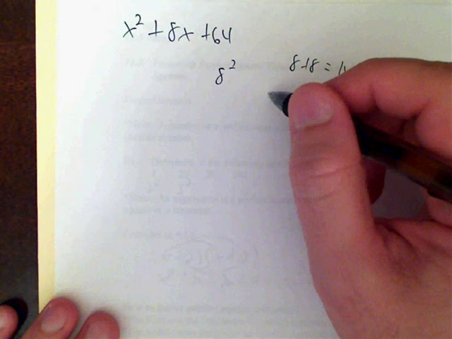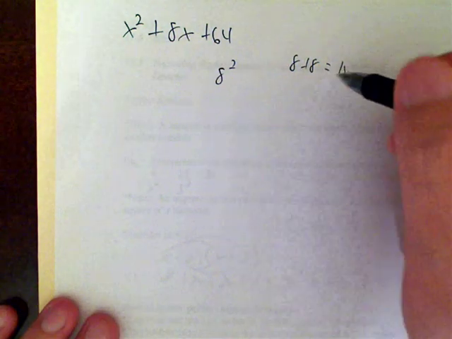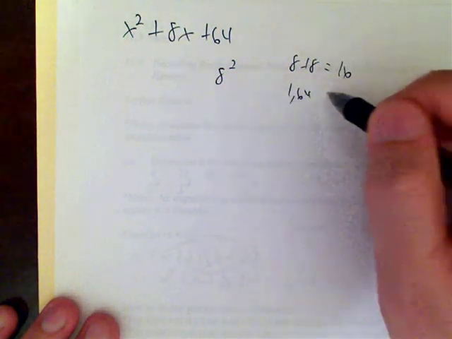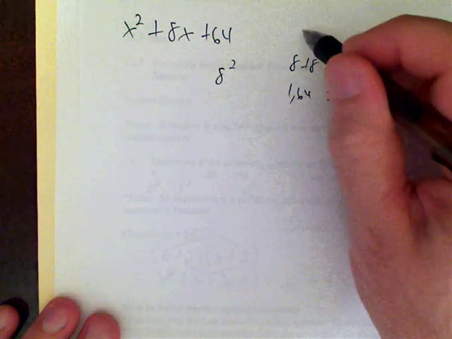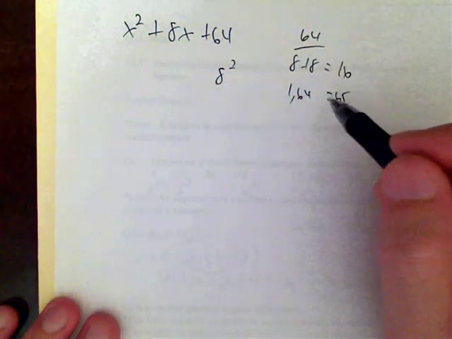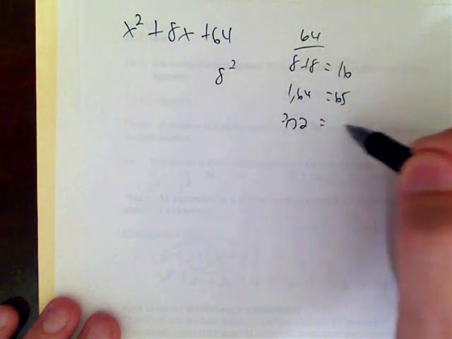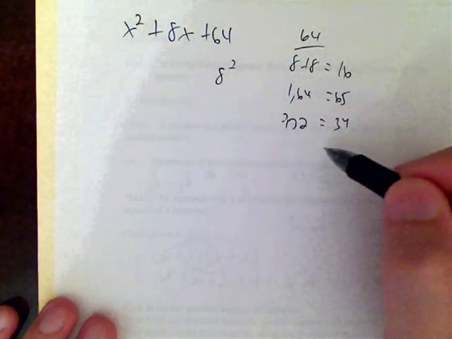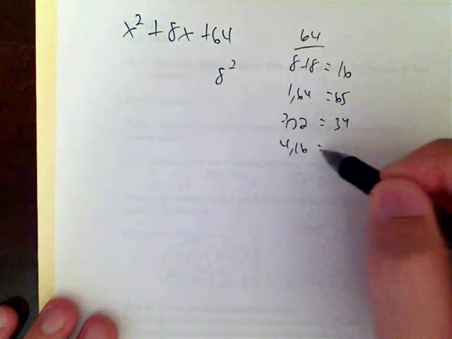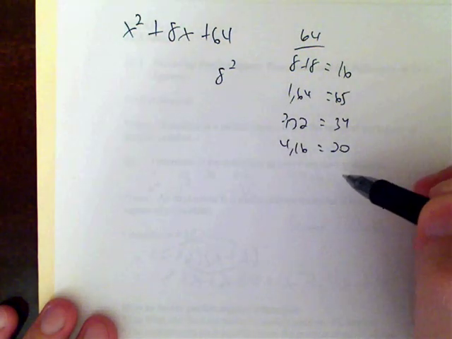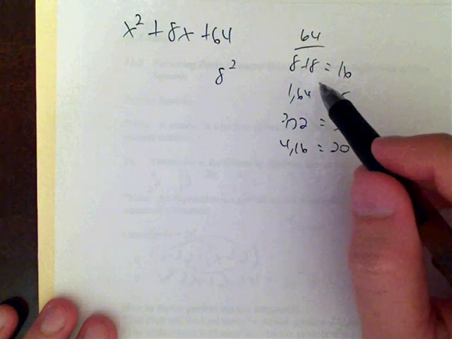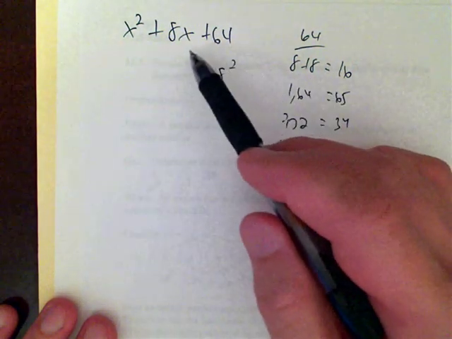In fact, 8 and 8 is the smallest we could try. Because if we try 1 and 64, because right now I'm thinking of factors of 64, 1 and 64 won't give us 8. 2 and 32 won't give us 8. 4 and 16 will not give us 8. And the only thing left to try once again is the 8 and 8. So if the 8 and 8 doesn't work, chances are it's not going to factor.